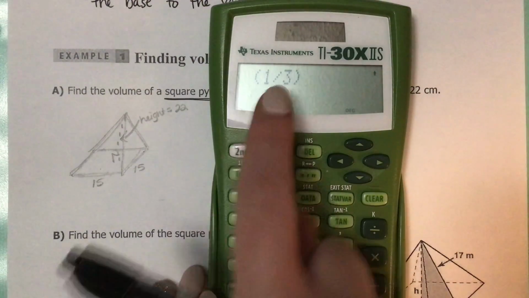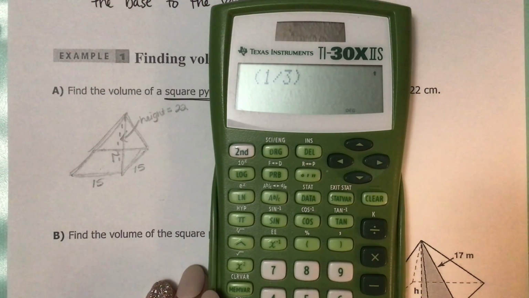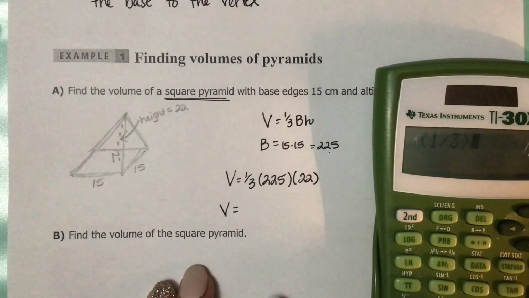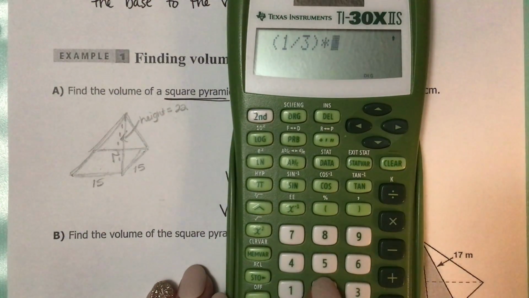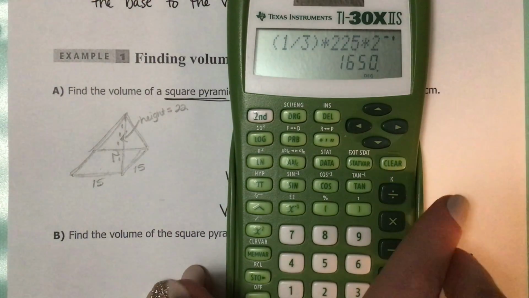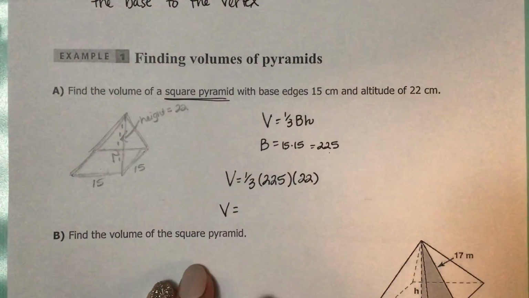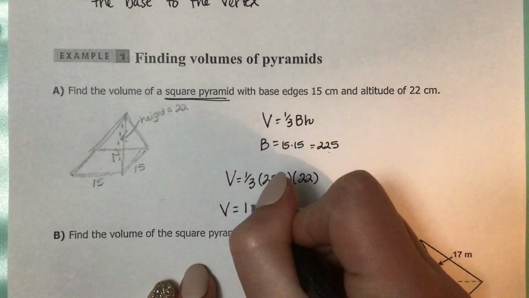And then I will put it in parentheses just to make sure that I'm keeping that fraction together as a unit. And then I'm going to multiply that by 225, so times 225, and then times 22. When we hit enter, we get 1,650 cubic centimeters.